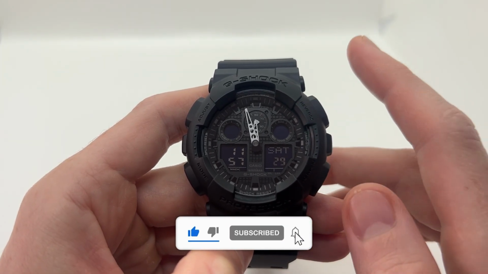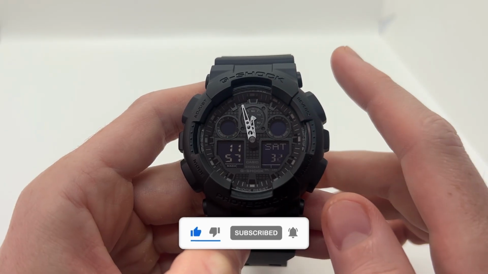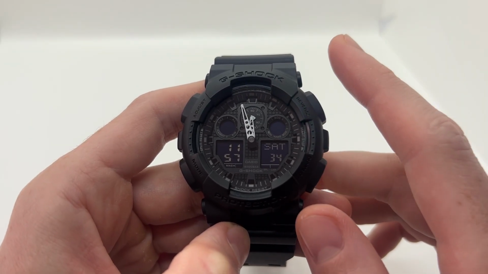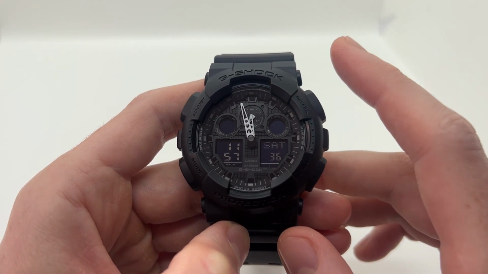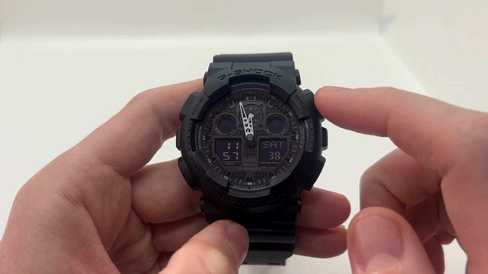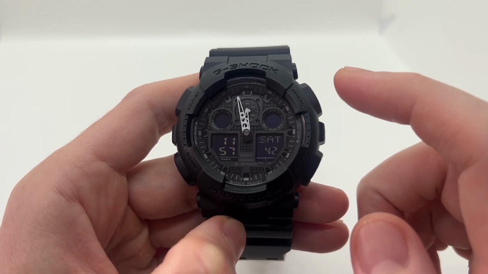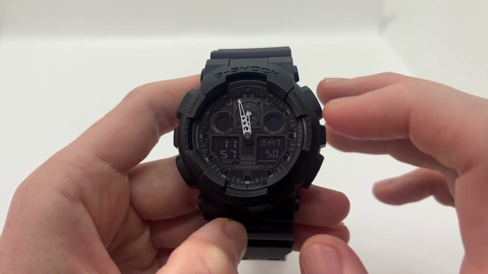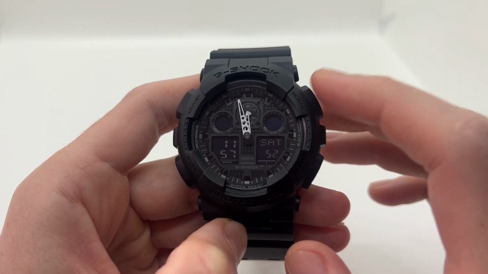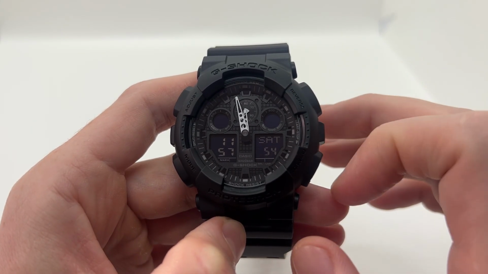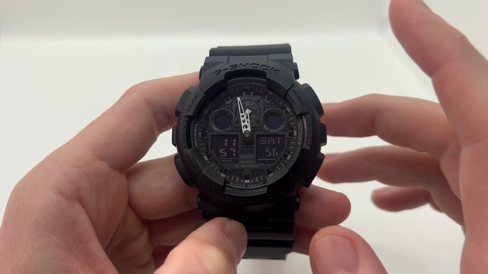Today I'm going to show you how to switch on and off the DST function on your Casio G-Shock watch that is powered by the module 5081. This is the Casio GA-100 1A 1ER. But this tutorial is going to work for all G-Shock watches that feature this exact module, as well as other Casio G-Shock watches out there.